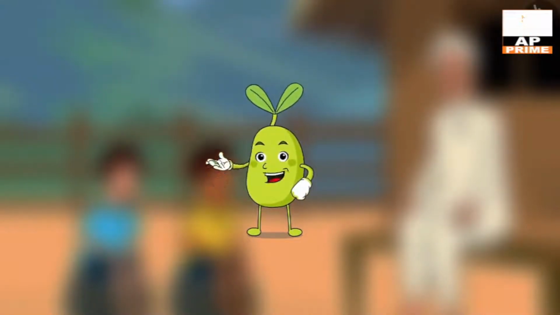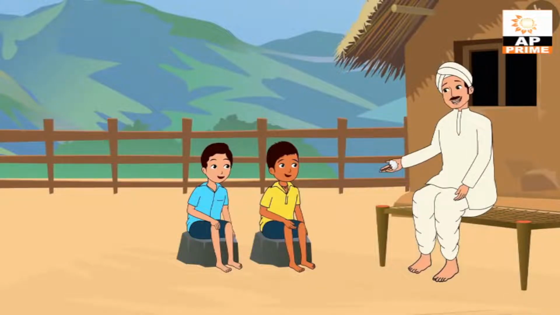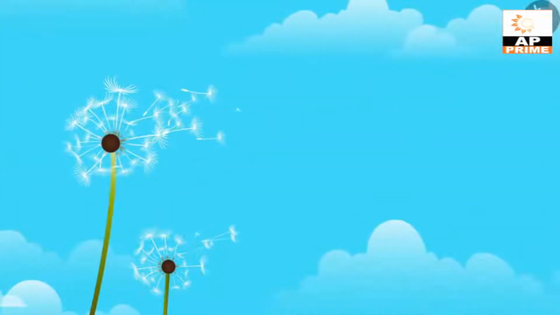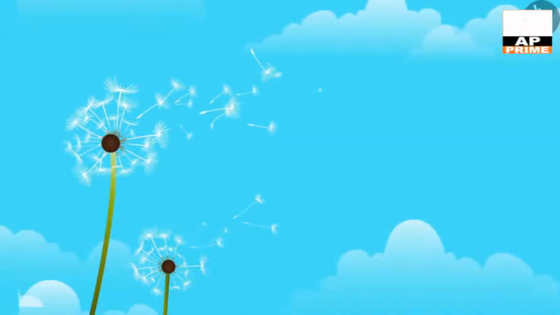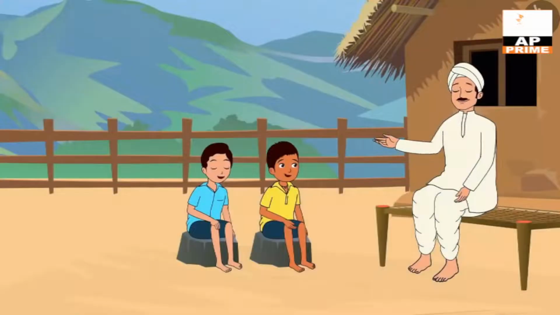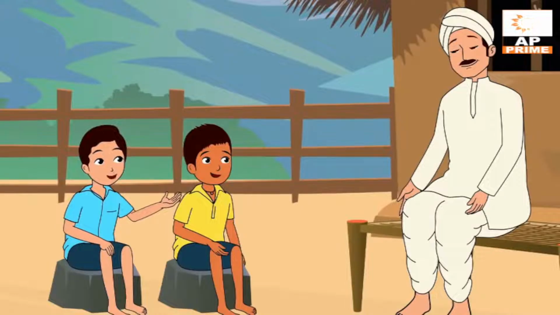Kaka shows cotton seeds which were brought by Ratan. See children, these cotton seeds are light and have fiber, due to which they can easily be carried away by wind. This is how they disperse. Dandelion seeds are very light and have fiber which disperse through wind. Now I understood how wind enables seed to disperse.